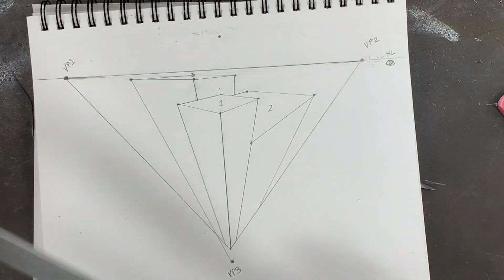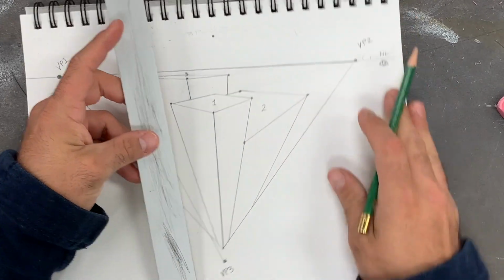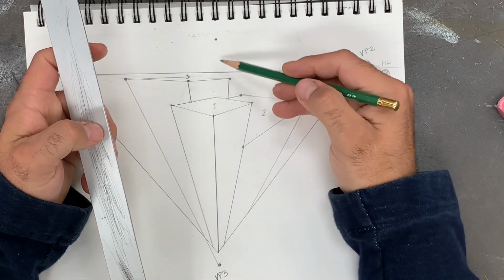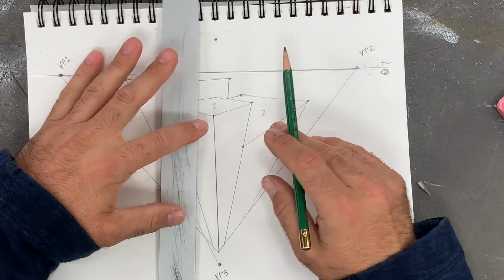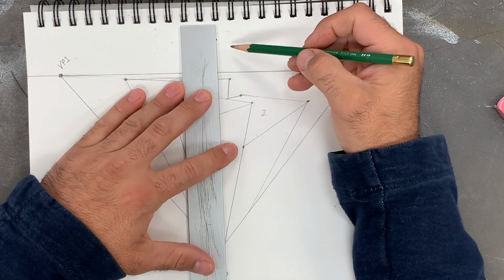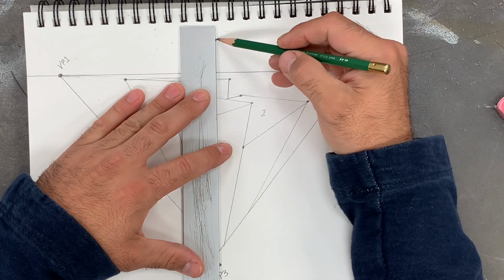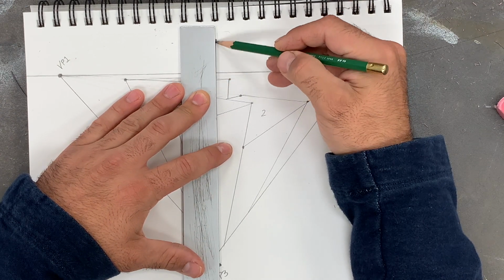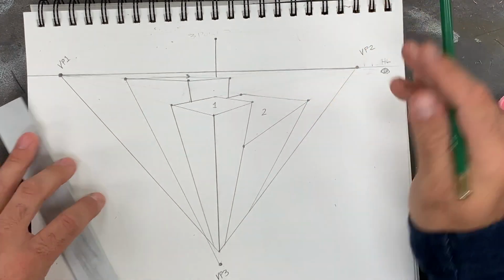Now, let's create a converging line from that point to vanishing point 3 to define that front edge. But again, we don't need extra lines, so we're gonna stop right at building 3 because it's behind all these buildings. Right there.